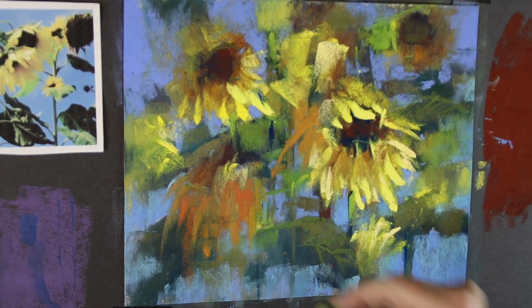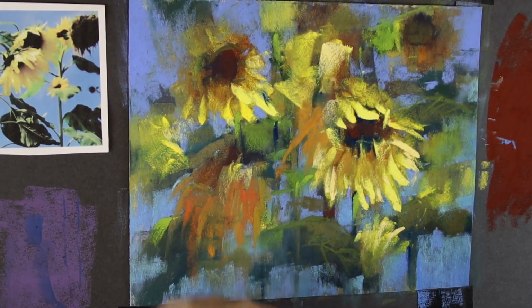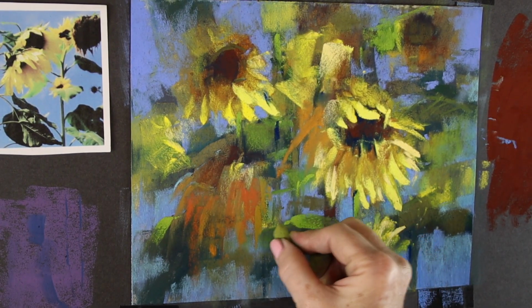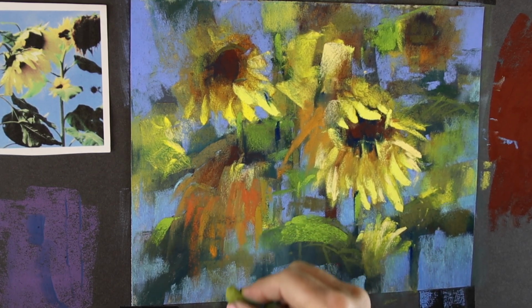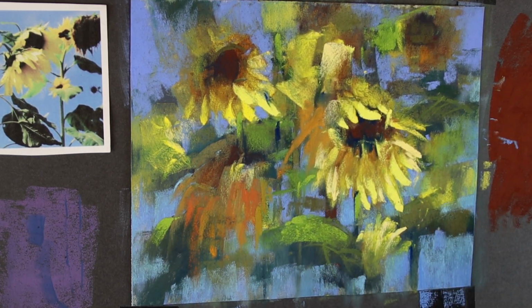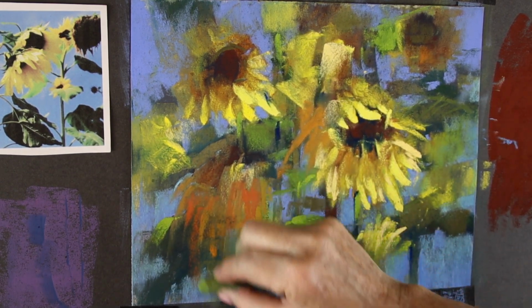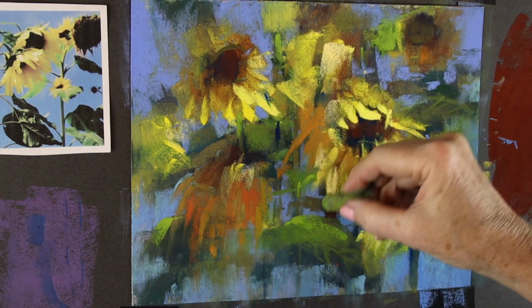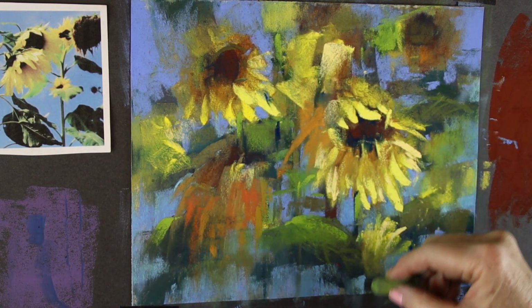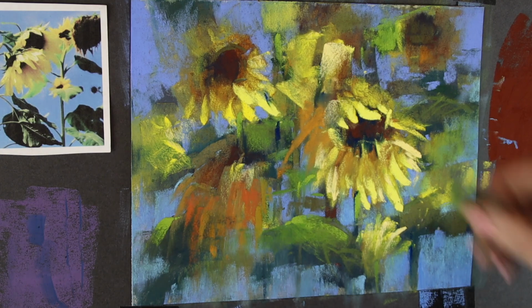So one easy way to remember how I can manipulate my edges is by virtue of our touch. A lighter touch is going to give you softer edges. But when we really want to shout, we'll get a harder edge.